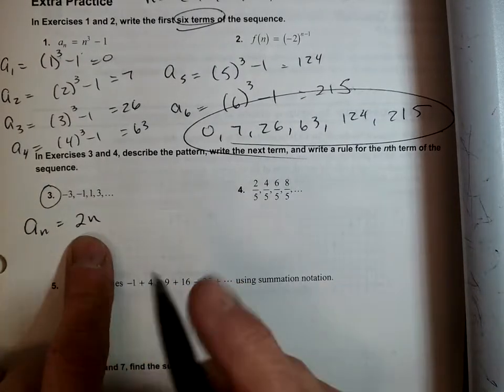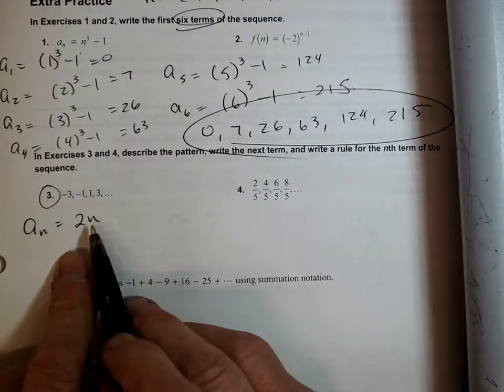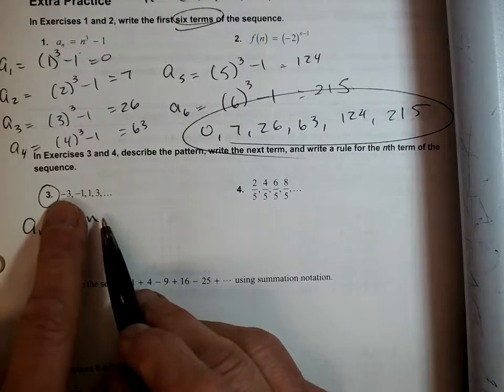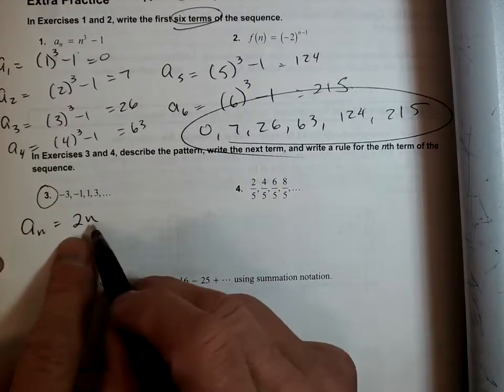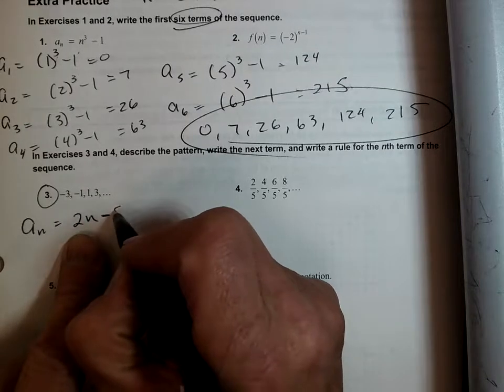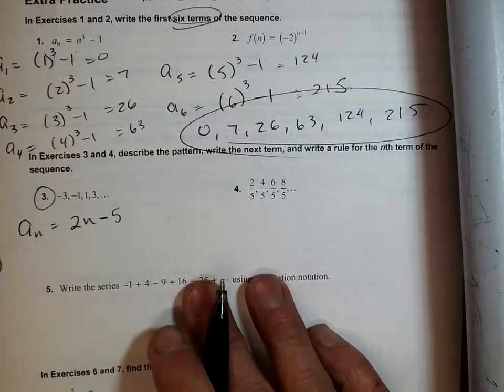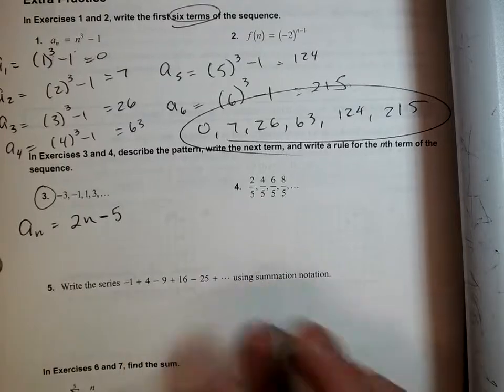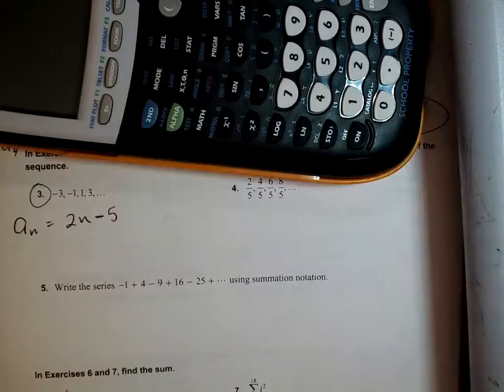But if I plug in 1, now watch. If I plug in 1, I won't get negative 3. So I make an adjustment. If I plug in 1, I'd get 2. But what if I go minus 5? Now, I think this formula is going to work, but let's try it real quick.